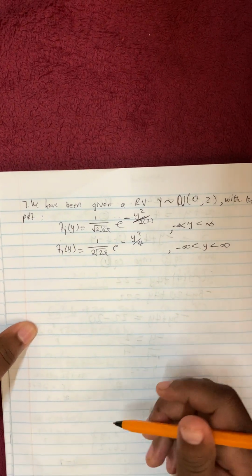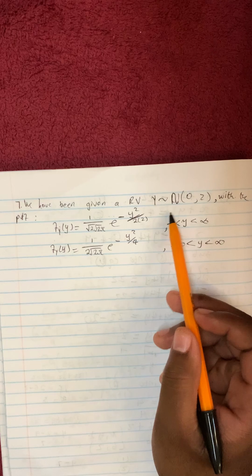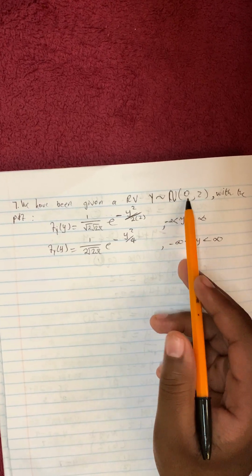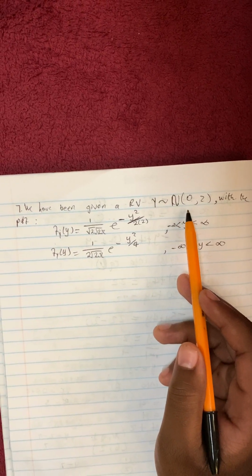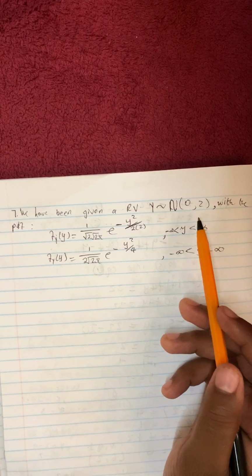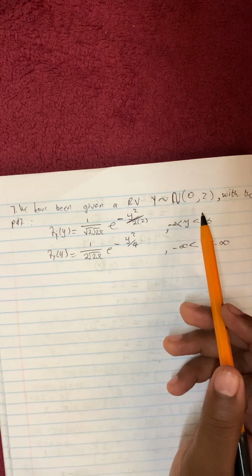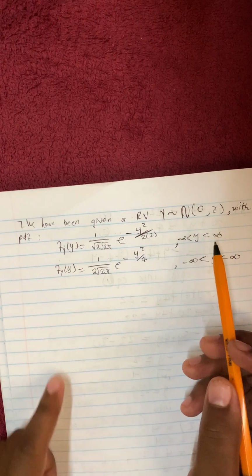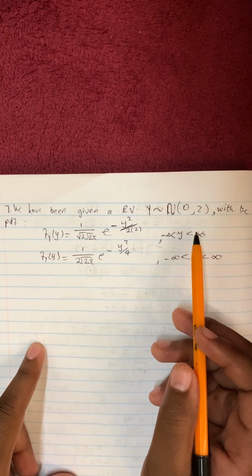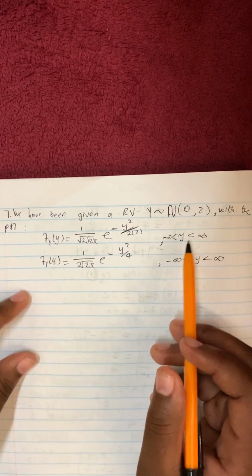Now in this question we have been given a random variable y that is normally distributed with the mean 0 and the standard deviation of the square root of 2. Now we know that we can relate the standard deviation to a variance in a way that the variance is the square of the standard deviation.